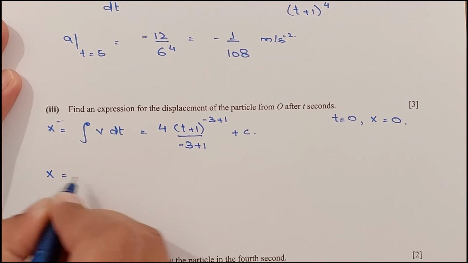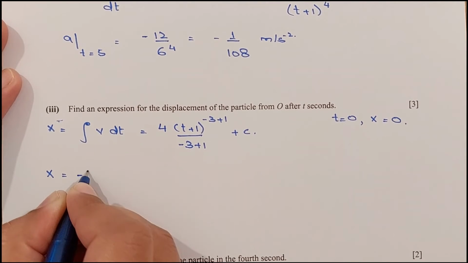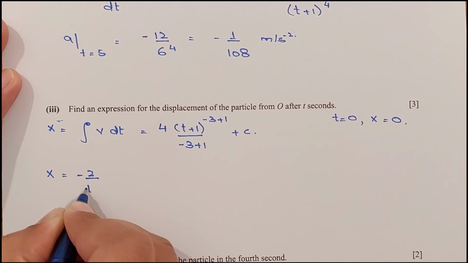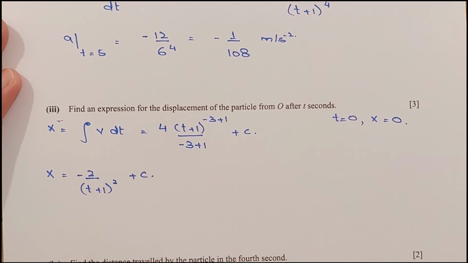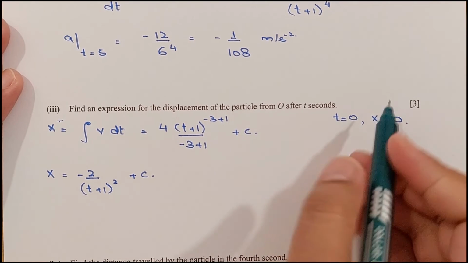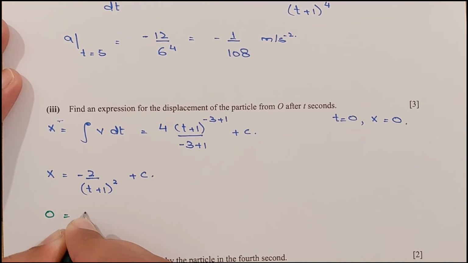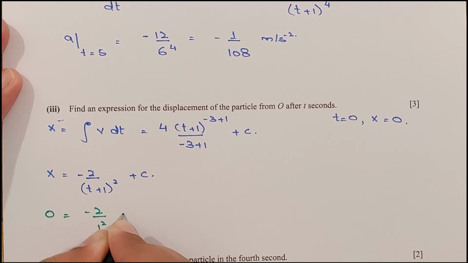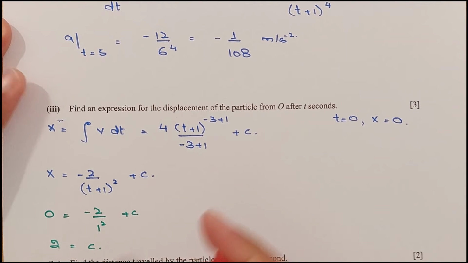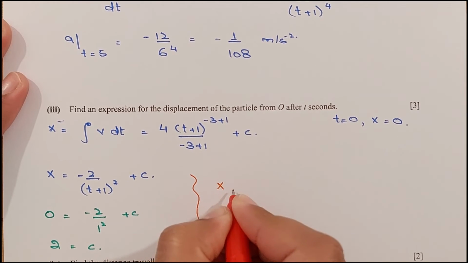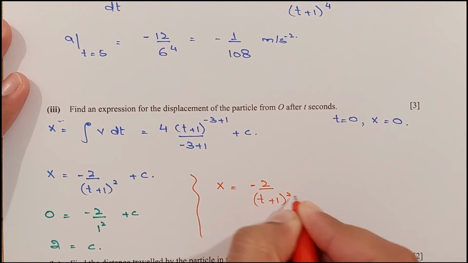Now the displacement is 4 by minus 2, which is just minus 2, times (t plus 1) squared, plus c. To solve for the constant of integration, we use the condition that the displacement is 0 when the time is 0: 1 squared plus c. So from here 2 equals the c value. So the displacement of the particle is minus 2 over (t plus 1) squared plus 2.